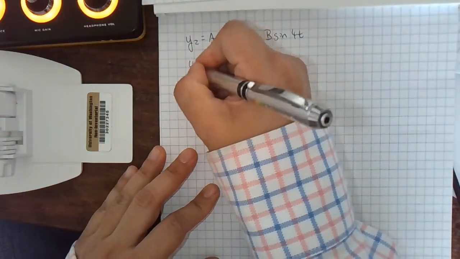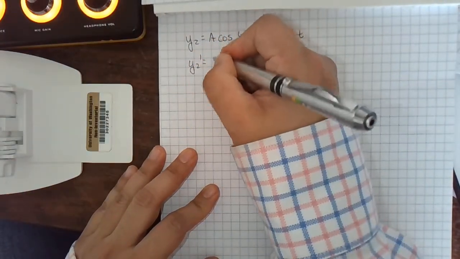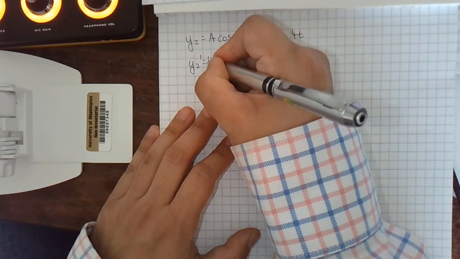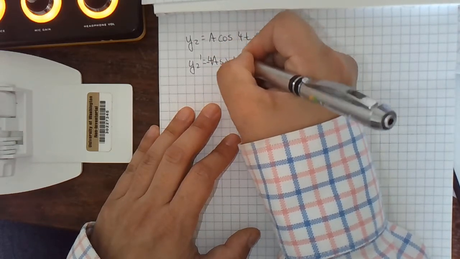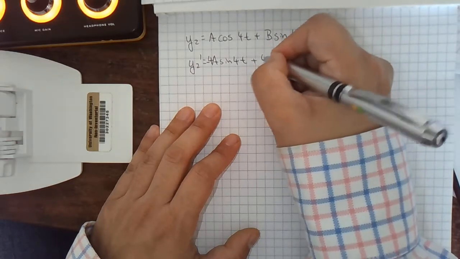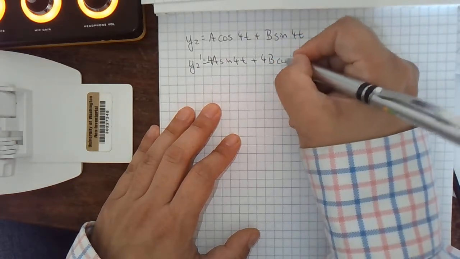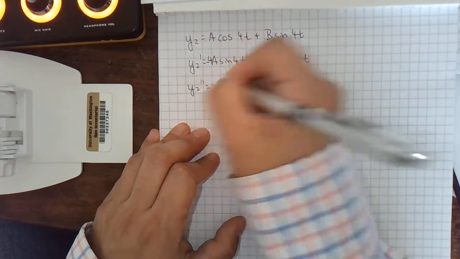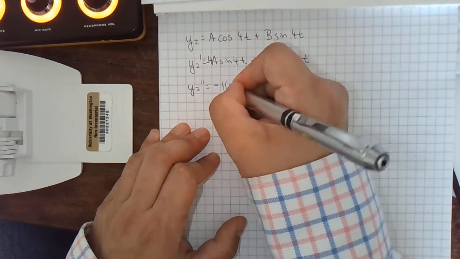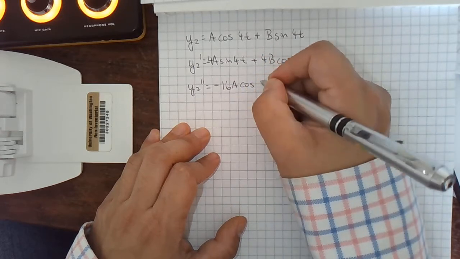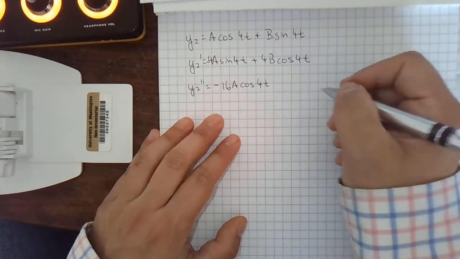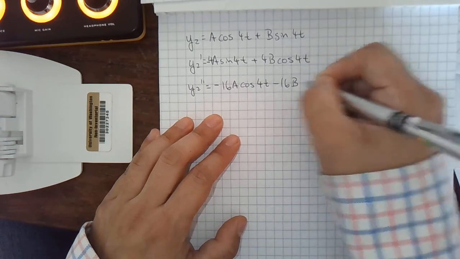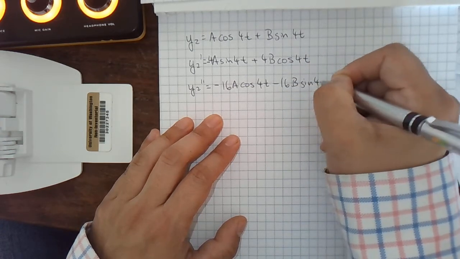Let's take a derivative. Y2 prime is minus 4a sine of 4t plus 4b cosine of 4t. And then y2 double prime is minus 16a cosine of 4t minus 16b sine of 4t.